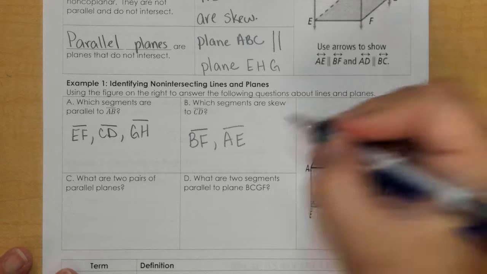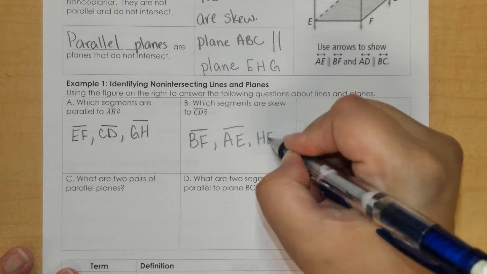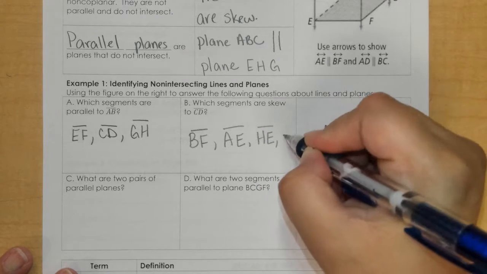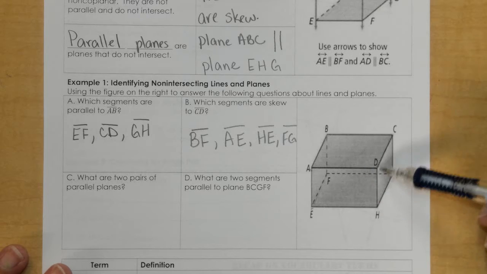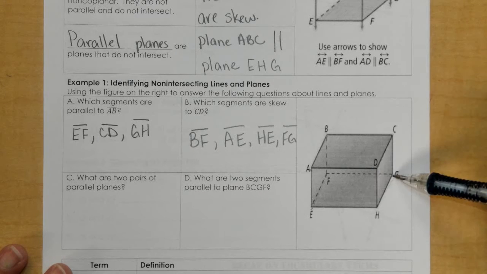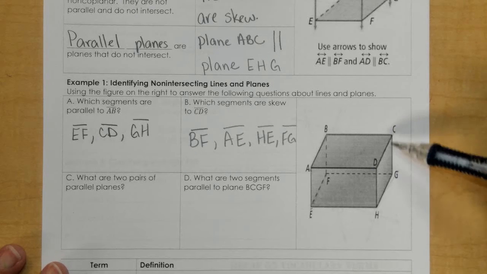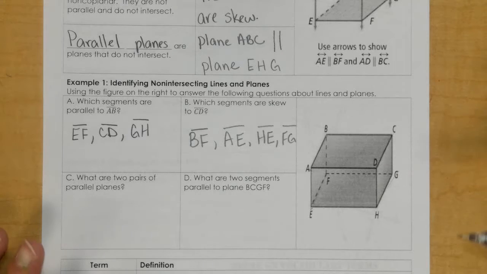We also could say that HE or FG are skew to CD. So again, FG is not going the same direction as CD, and these two segments, if continued going left to right or up and down, they're never going to intersect.